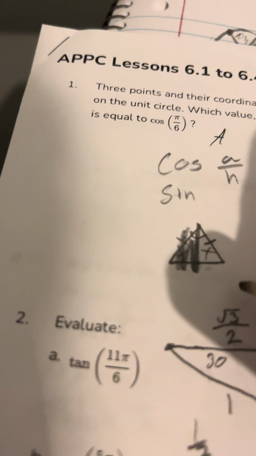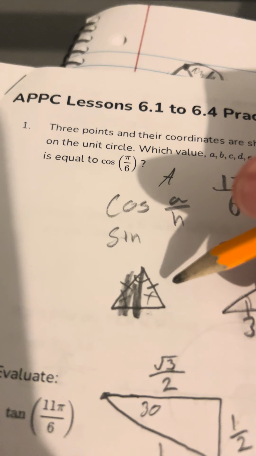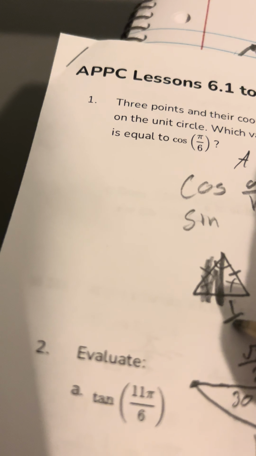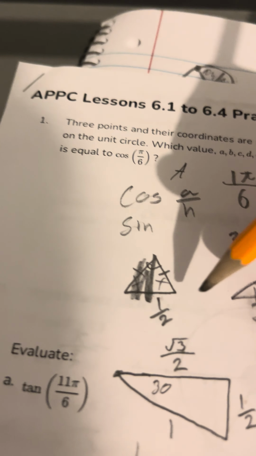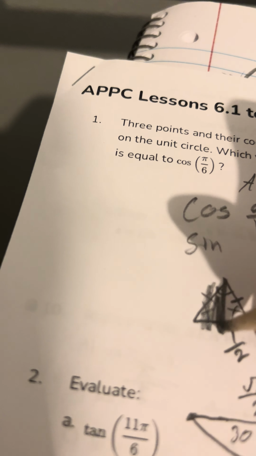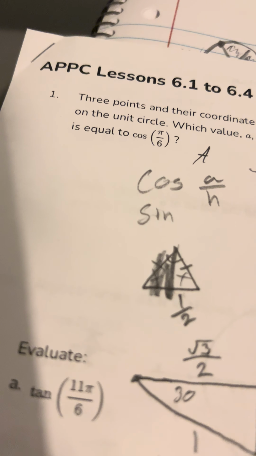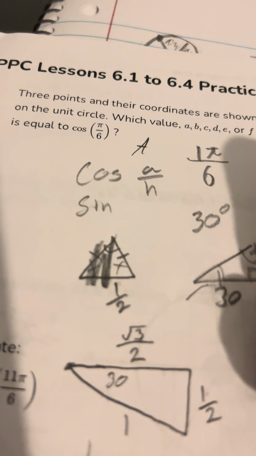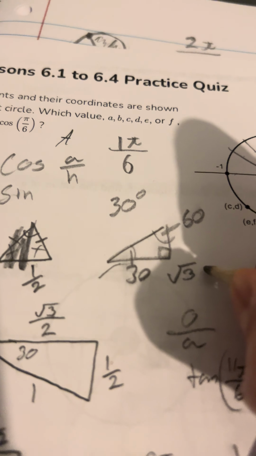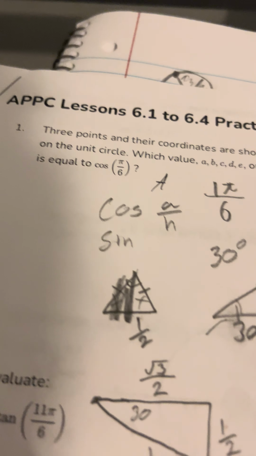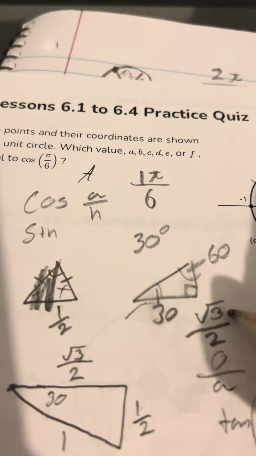By cutting it in half, this length is going to stay the same. This length is going to be cut in half. That's why it is 1/2. And with a squared and b squared, when you get into that, this next length, the height of it, or in this case, the x of it, right here, is going to be the square root of 3 times 1/2, or the square root of 3/2. And that's why the cosine of pi over 6 is the square root of 3/2.